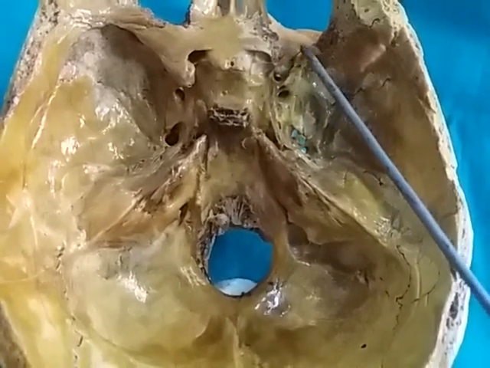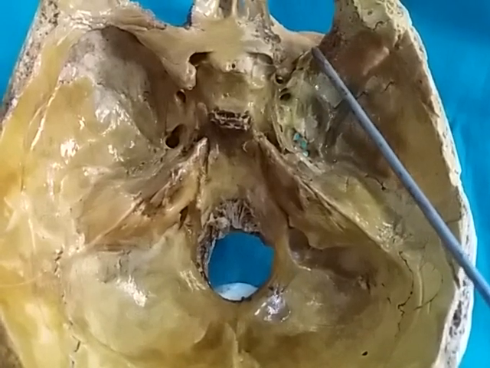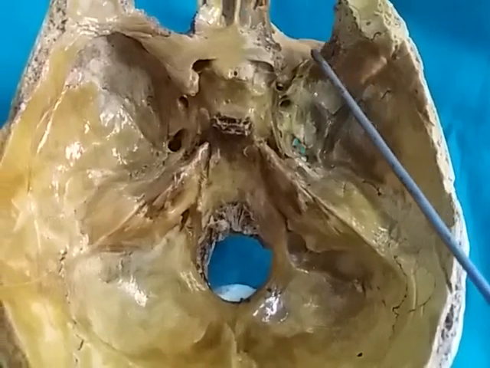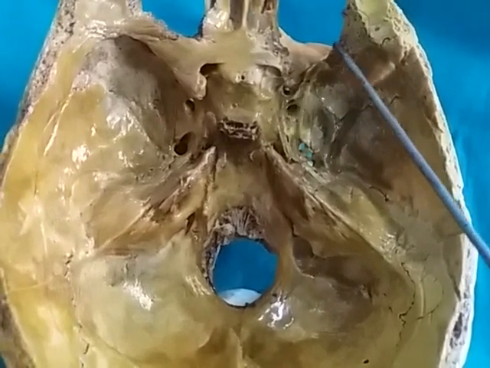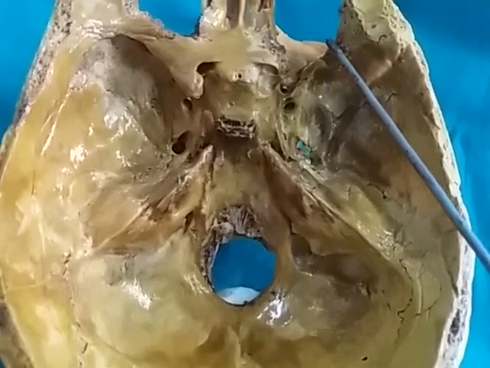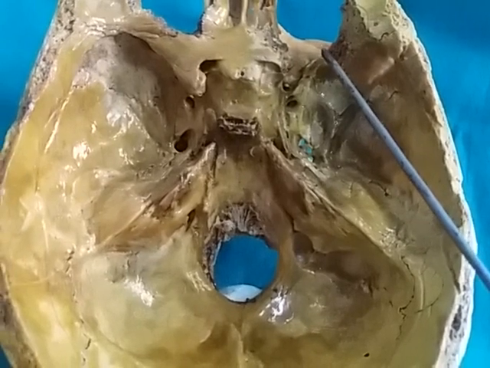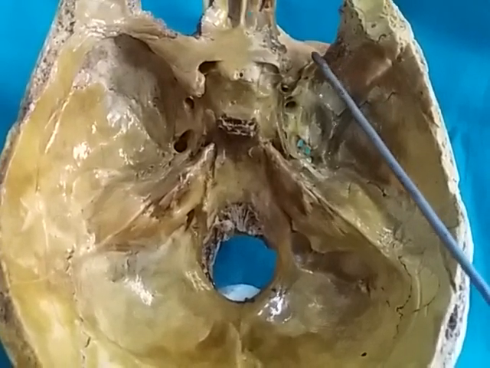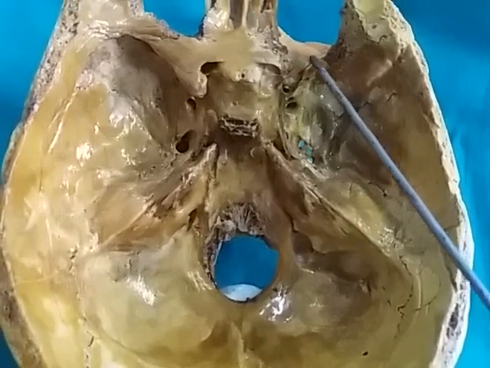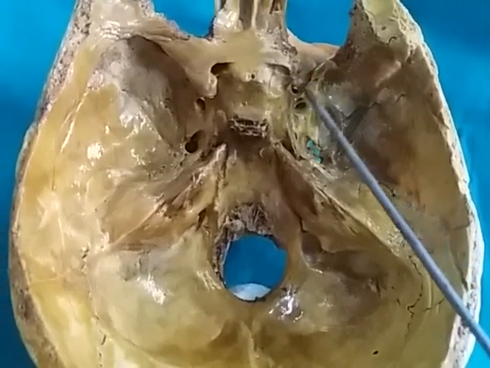Then the fourth cranial nerve is the trochlear nerve, which is located in the superior orbital fissure in the lateral compartment. From lateral to medial, we know that the lacrimal nerve, frontal nerve, and the trochlear nerve are located, in which the trochlear nerve is the fourth cranial nerve in the lateral compartment of the superior orbital fissure.